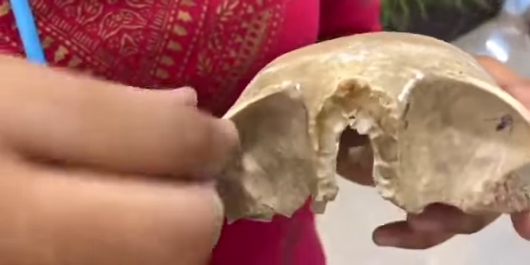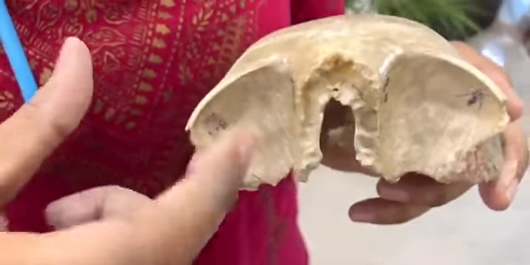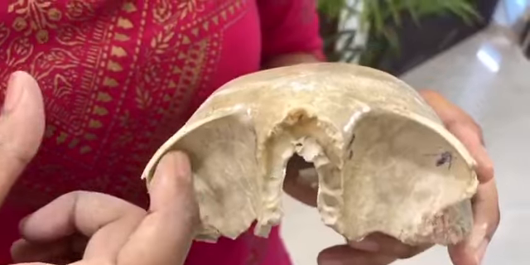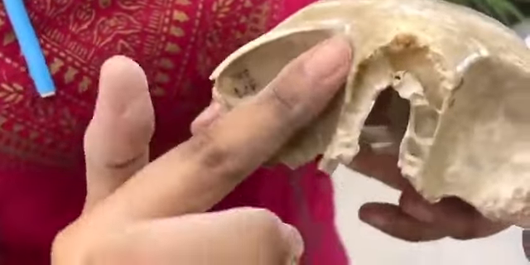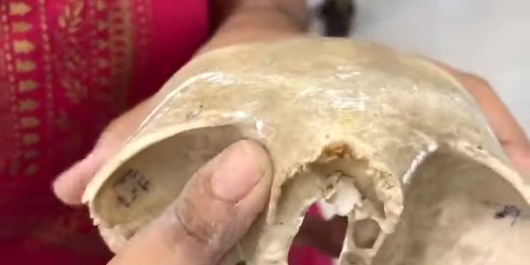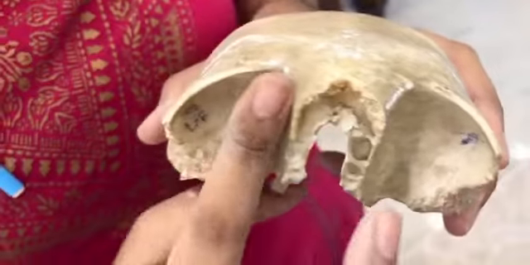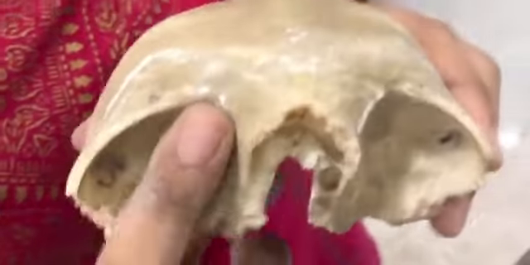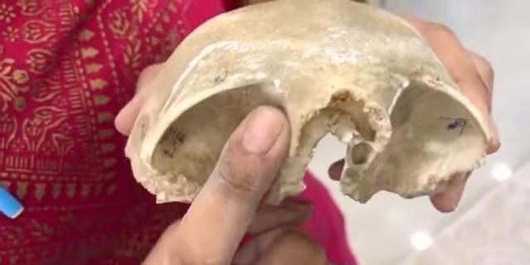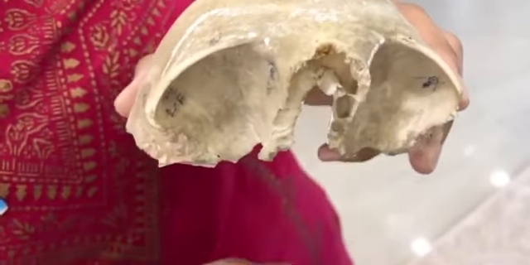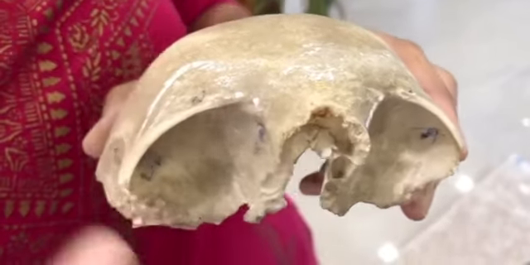Anterolaterally, there is a fossa or depression because of the lodgement of the orbital part of the lacrimal gland. That is why this is named the lacrimal fossa. Anteromedially, there is a depression or sometimes a spine, but here it is a depression, for the attachment of the fibrocartilaginous pulley through which the superior oblique muscle of the eyeball passes and changes its direction.